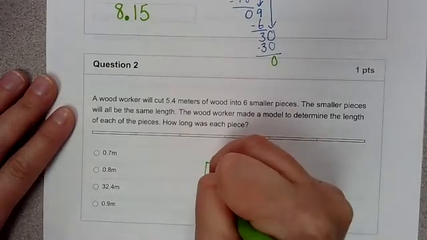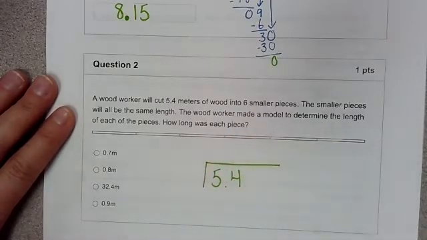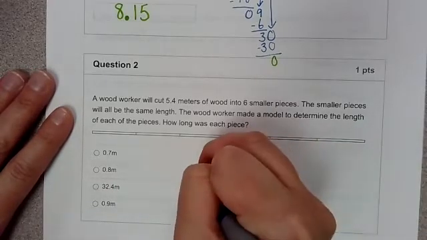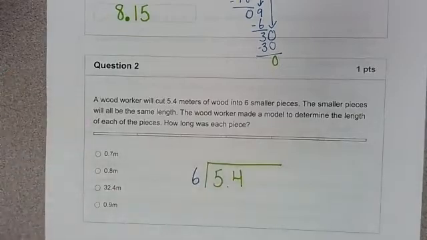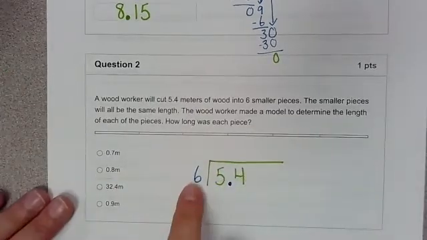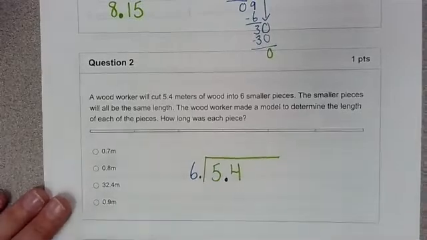Good. 5 4/10 goes in the bracket. What goes outside the bracket, Jayla? You put the 6. Very good. That's a divisor. Jayla, do I need to move any decimals? No, because the decimal on this is already behind the 6.